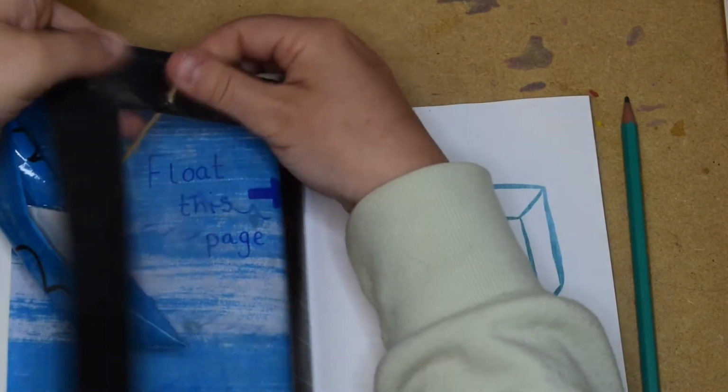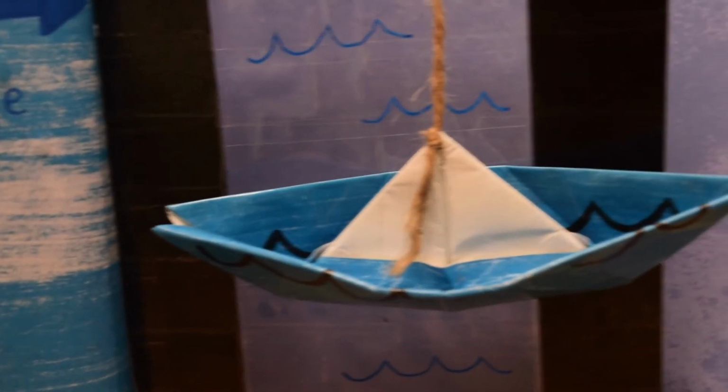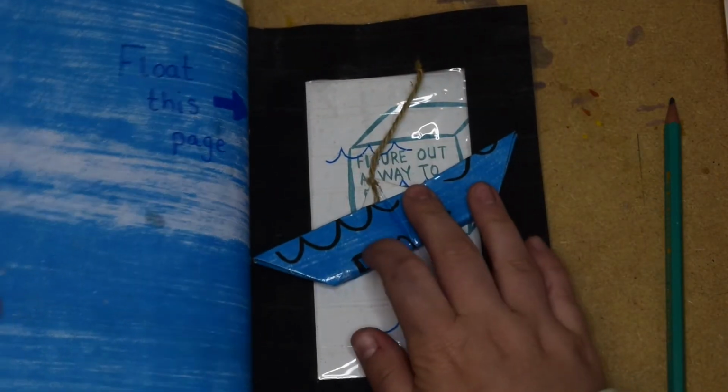So not only did I actually float this boat, but it also floats in the book as well. So I thought that that was quite nice, a nice little addition there. And it folds flat so you can still close the book.